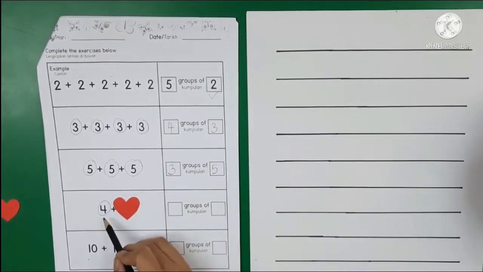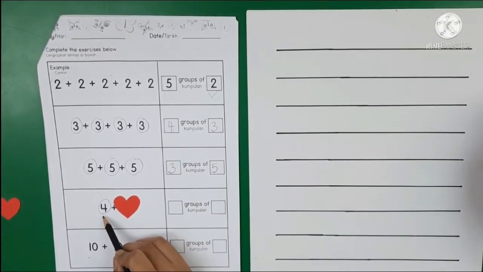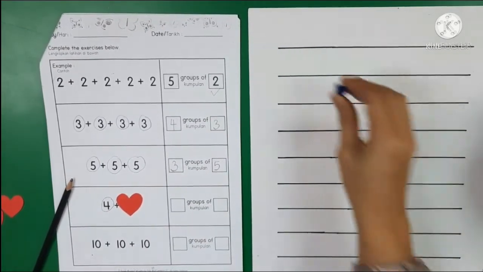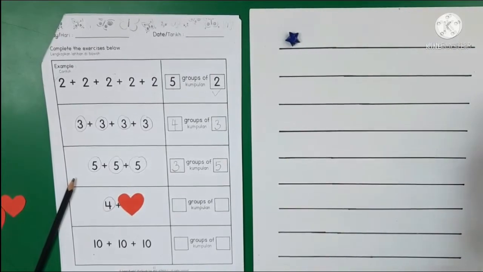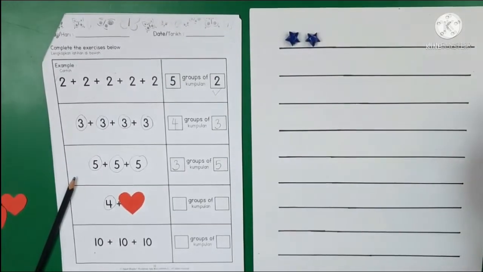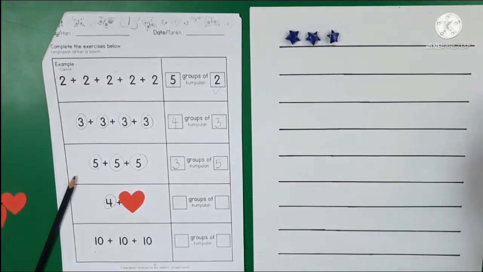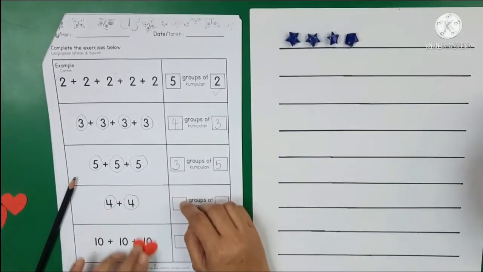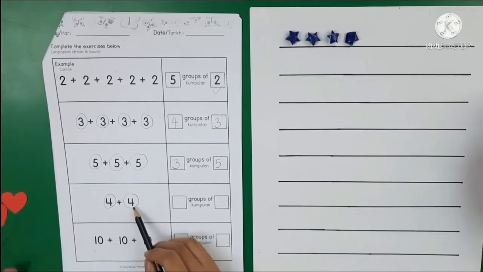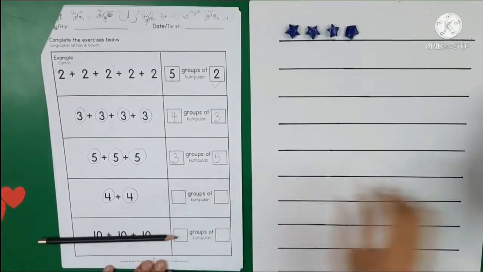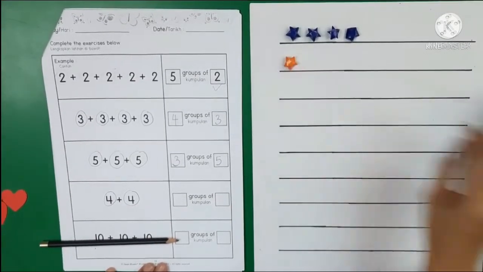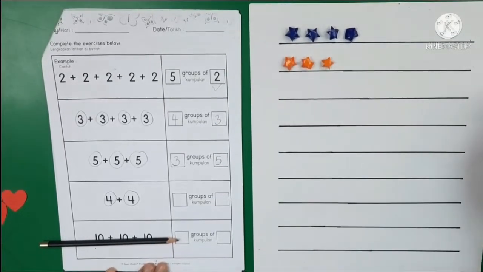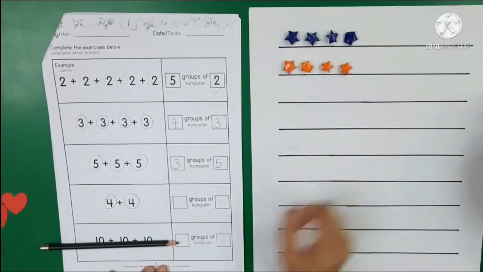Okay, so the first group, how many stars does it have? 4. 1, 2, 3, 4 stars in the first group. 4 plus 4. So how many stars in the second group? 4 as well. 1, 2, 3, 4 stars in the second group.